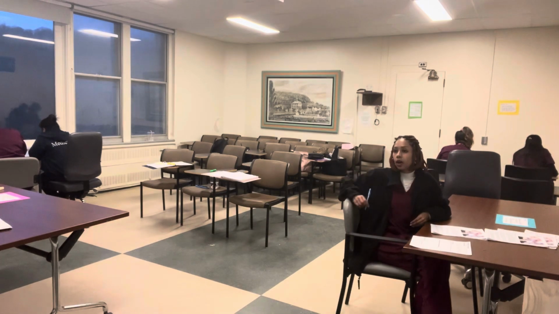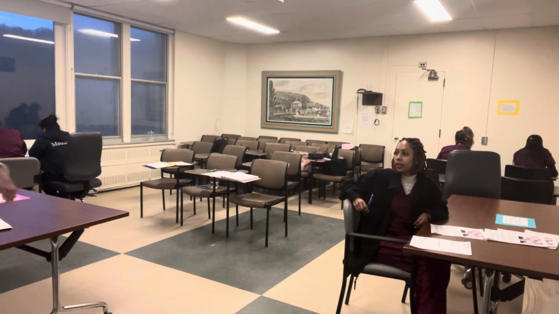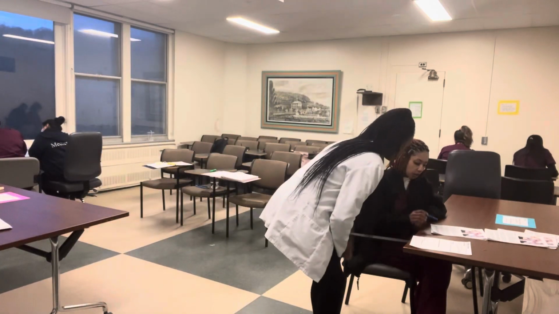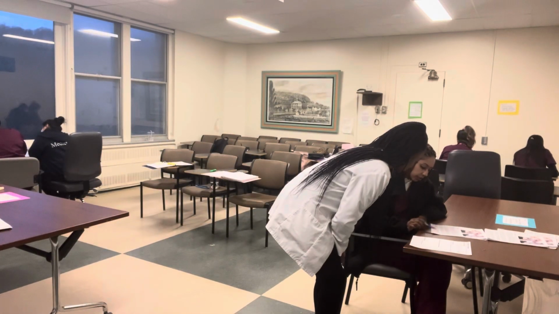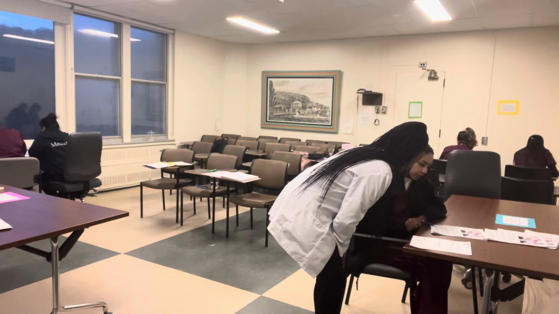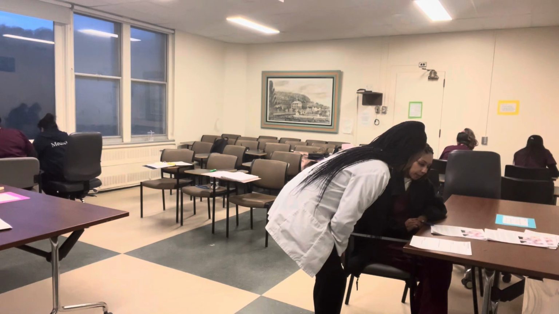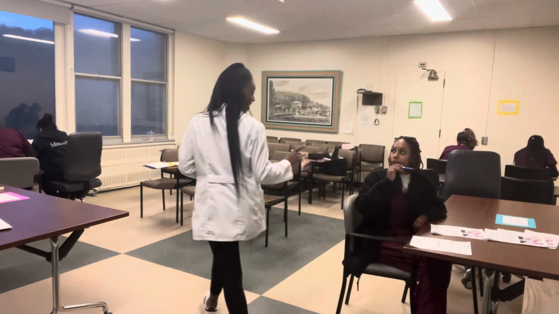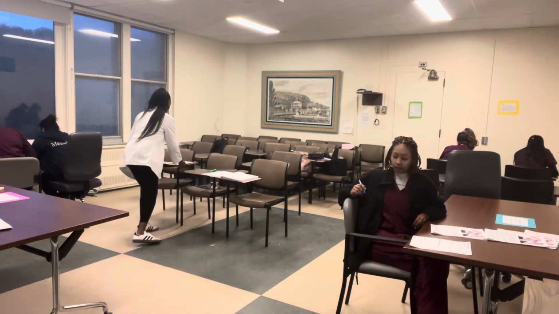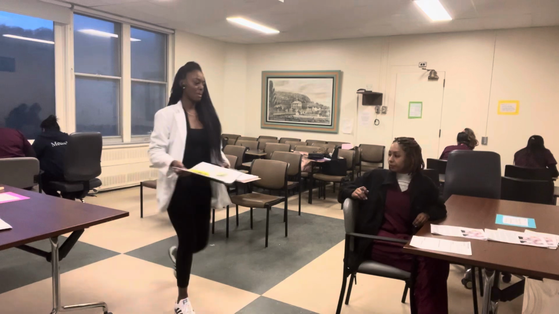So long-acting insulin would be like... Sorry? Long-acting insulin, which is glucagon would be, for example, insulin button, reservoir, which is 24 hours. Good. Yeah, exactly. So I'm going to bring your document just so it can help you.